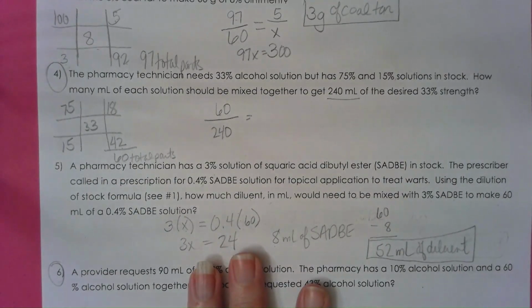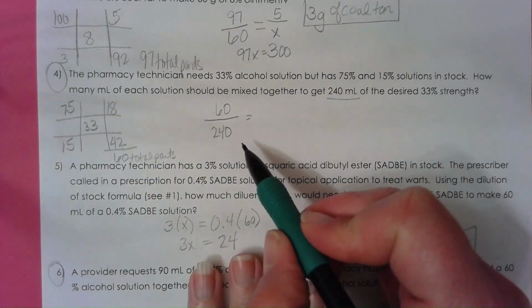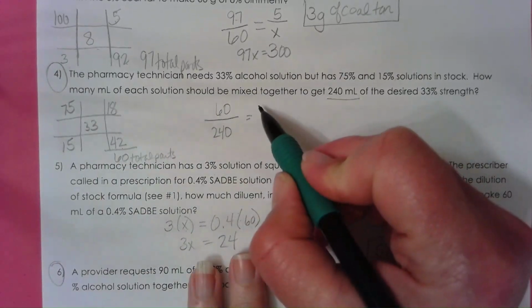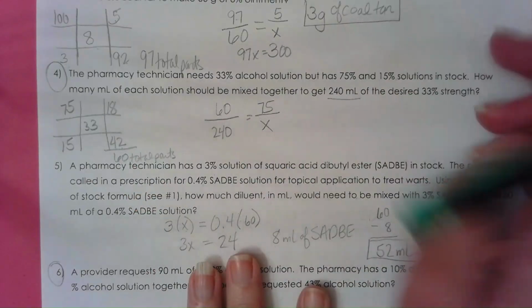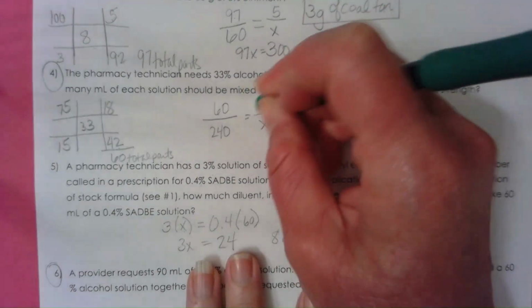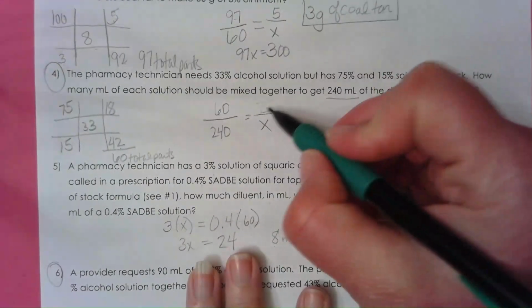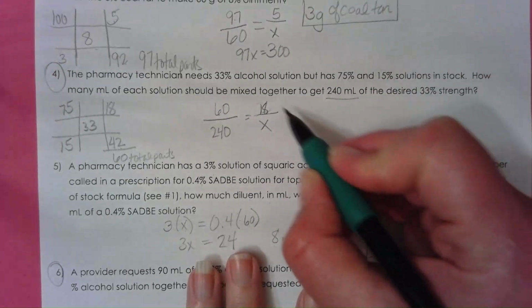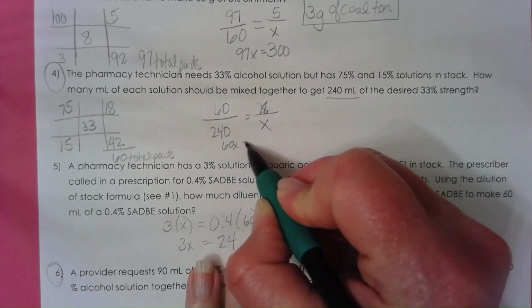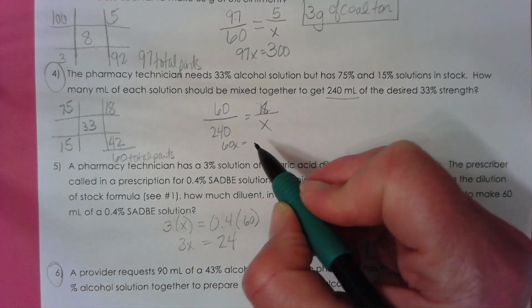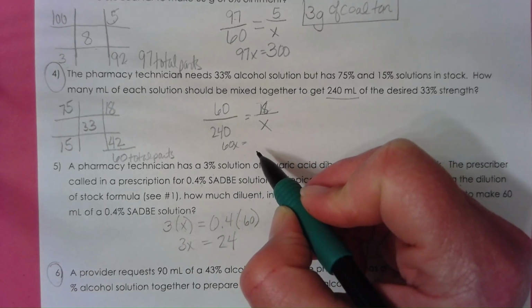So we have to figure out both this time. So first of all, we have 75 parts over x. So we're going to figure out 18 parts of the 75%. That's my fault. So we're going to figure that one out first. So 60x equals 240 times 18.